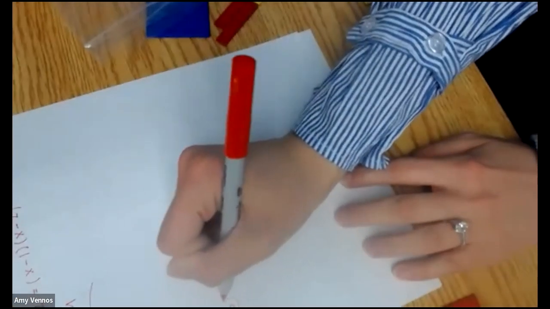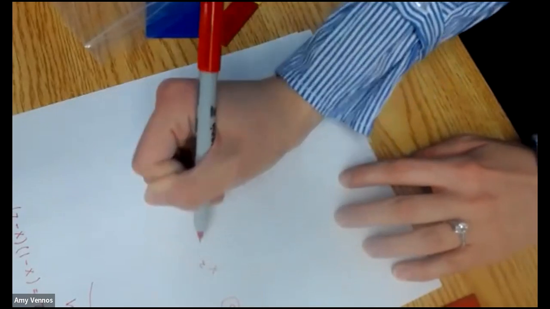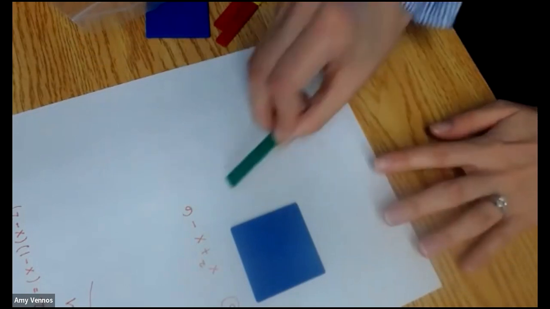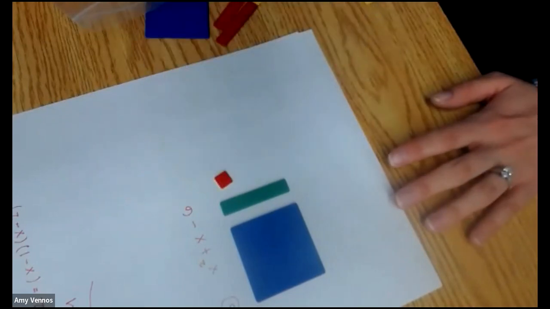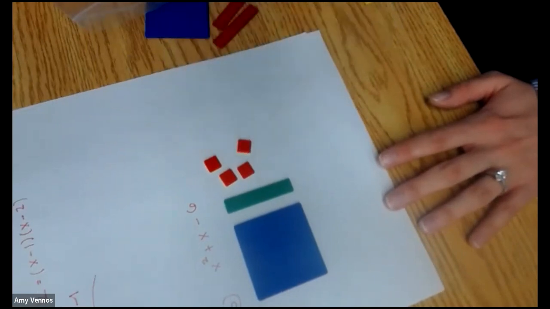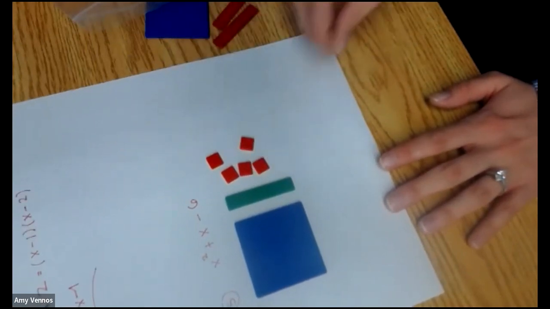Okay. So this is example 5. We have x squared plus x minus 6. So we've got an x squared. We've got one of our rectangles on the positive side, and we have 6 red squares, right? 1, 2, 3, 4, 5, 6.